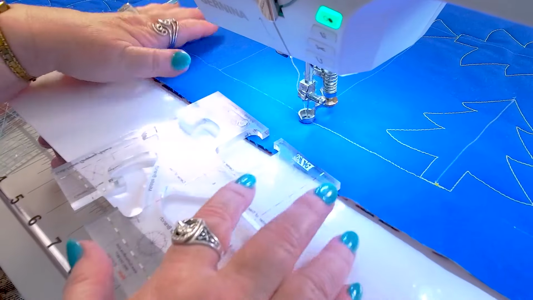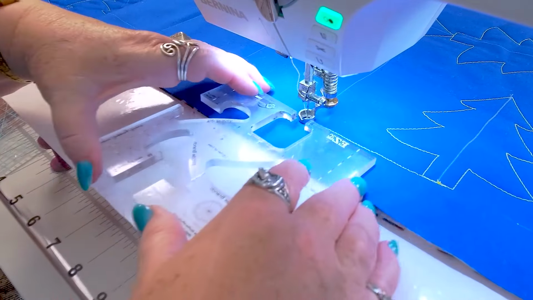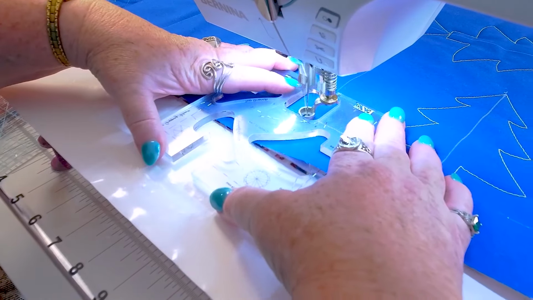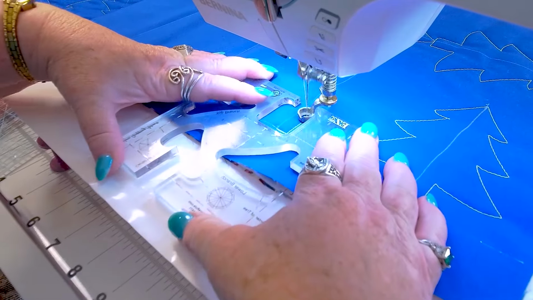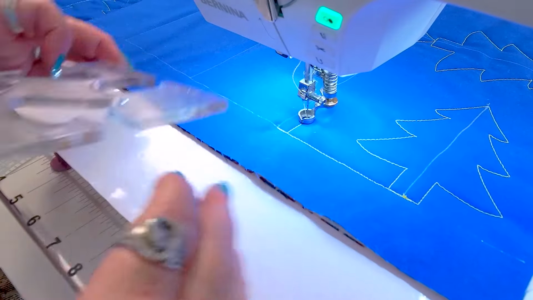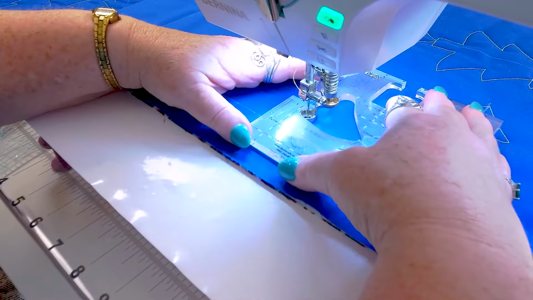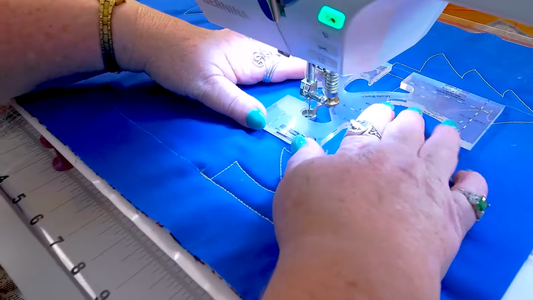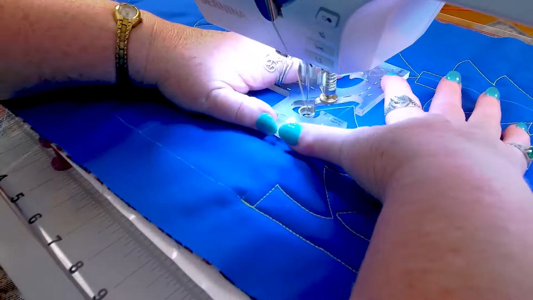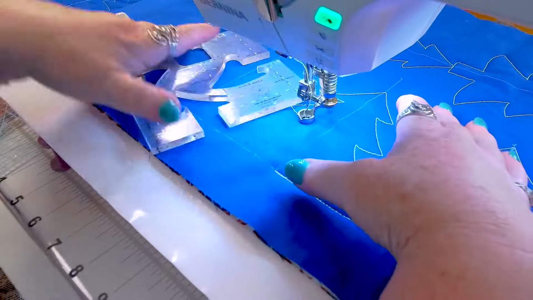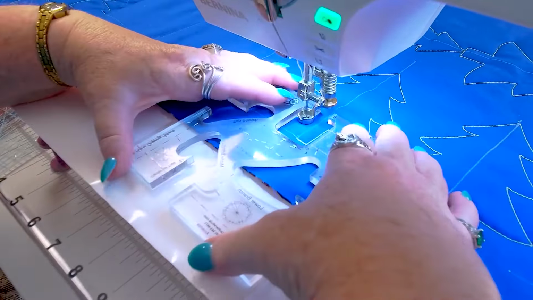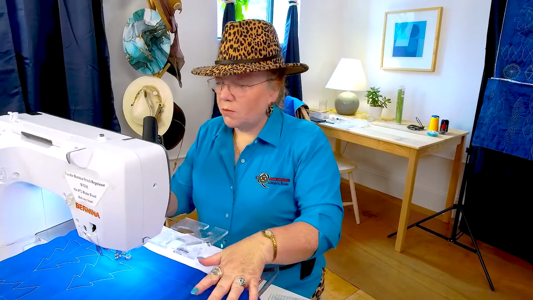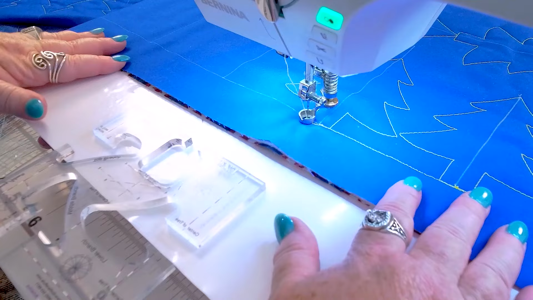All right, now I'm back at the center of my next tree. And again, I'm going to put in the base and each of the branches. So hang for a few minutes and we'll get this second tree done. All right, you can see how I'm going to do this. I'm just going to continue on and we'll show you the end result.